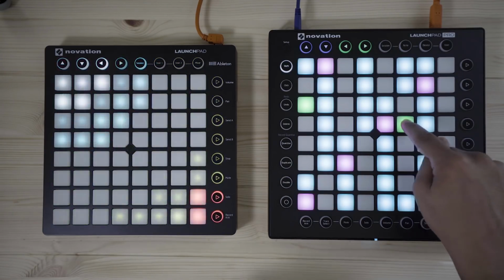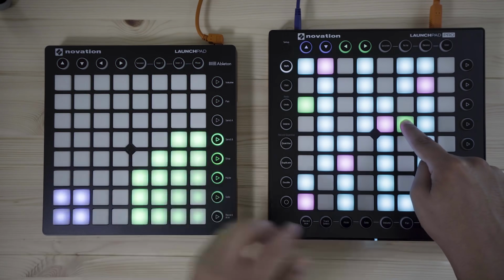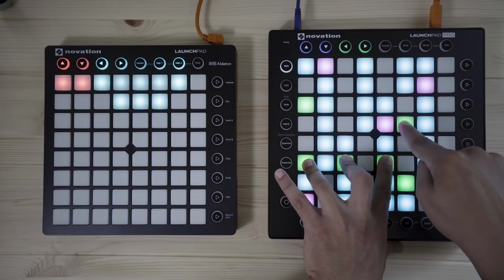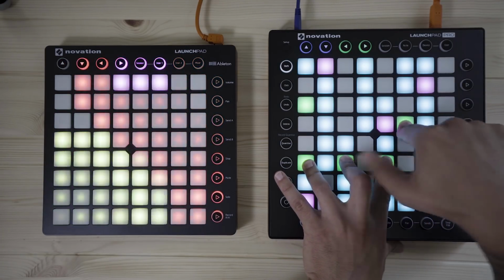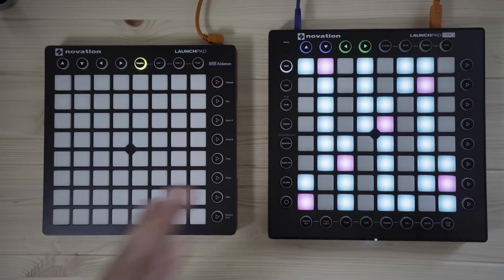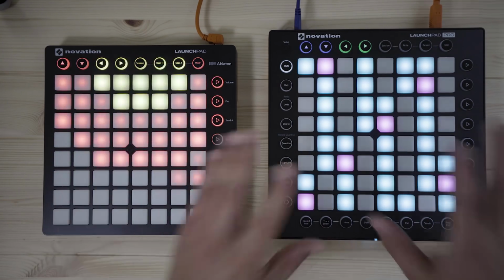So let's say I have this aftertouch going to like the pitch of a synthesizer. I can play this, and then the high note, I can make it even higher just by pressing it down further. Or if I wanted to open up the filter of just this note and none of the others, I press it a little harder, or I can press this one a little harder. It's so much fun to get just a more humanistic feel to your music using this.